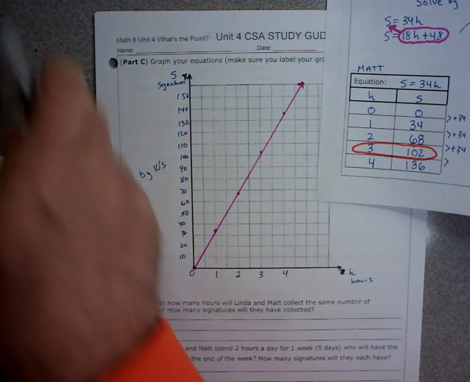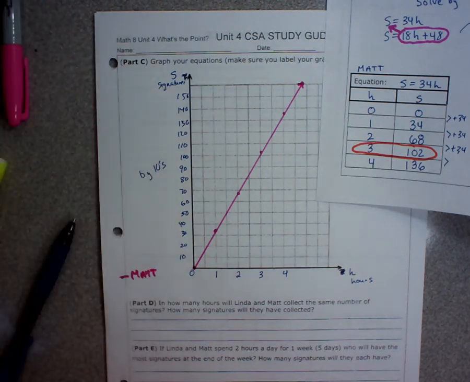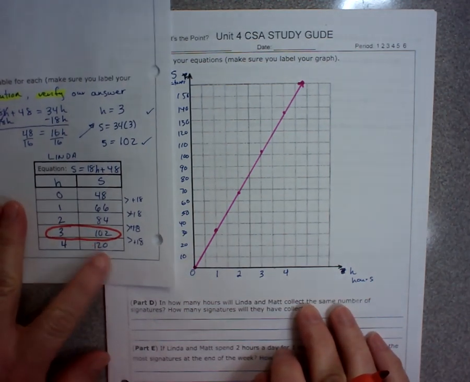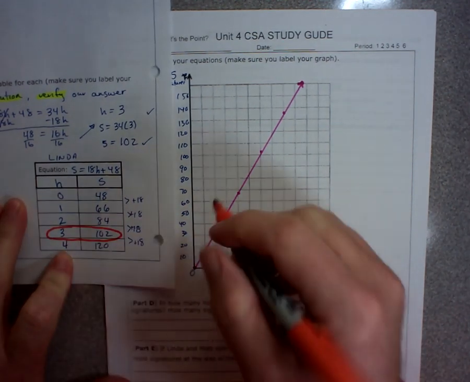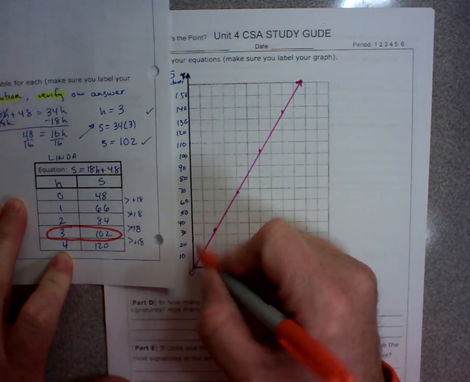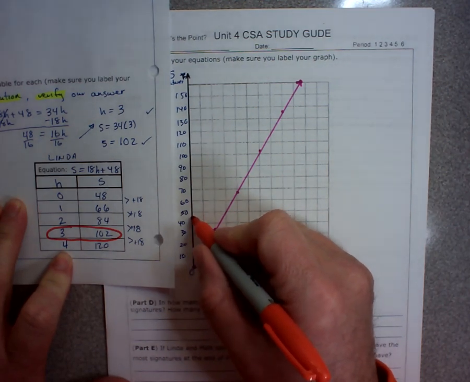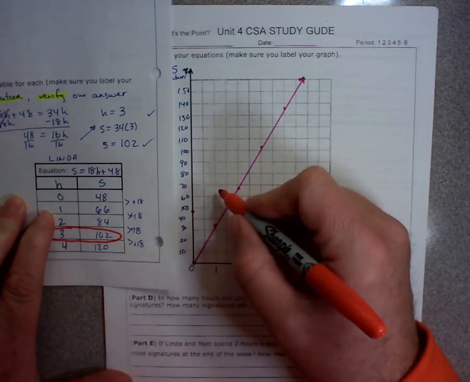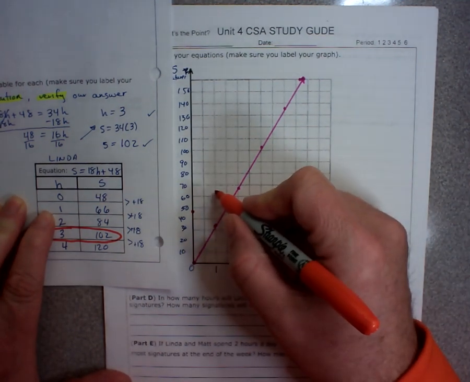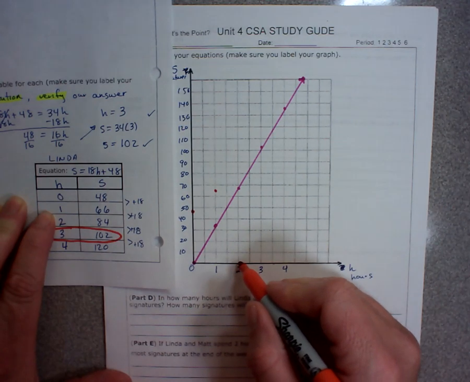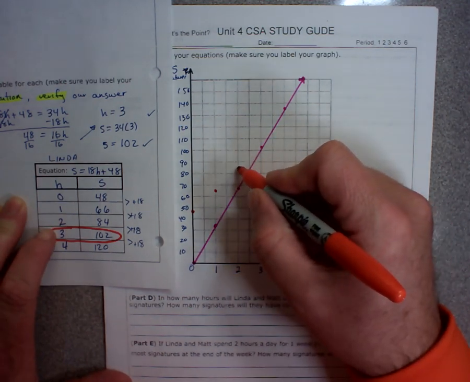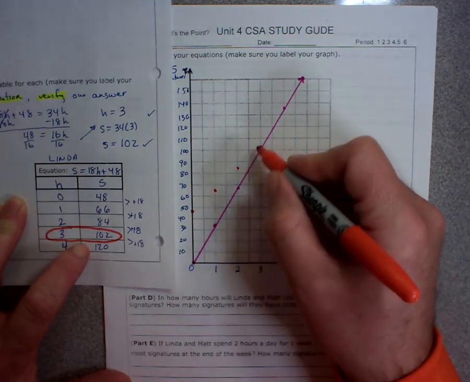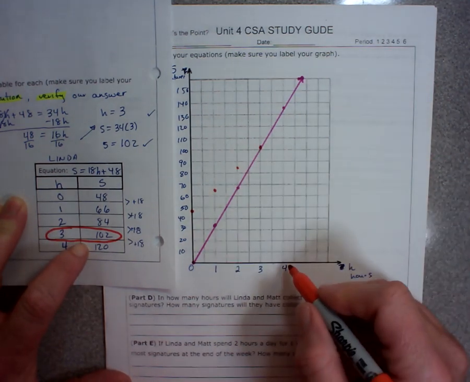Okay, we'll do Linda then in orange. Here's my values, 0, 48. So she doesn't start at the origin because she had already collected when Matt started. 1, 66. 2, 84. 3, 102, so they hit the same dot, and 4, 120.